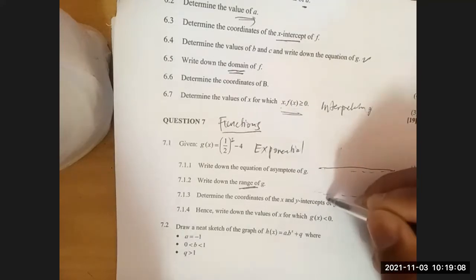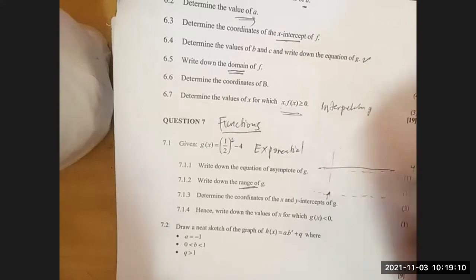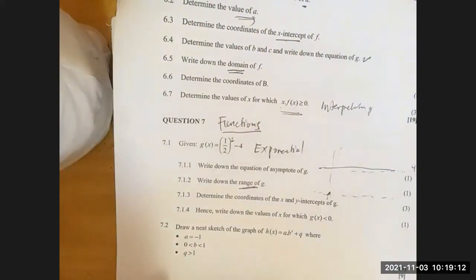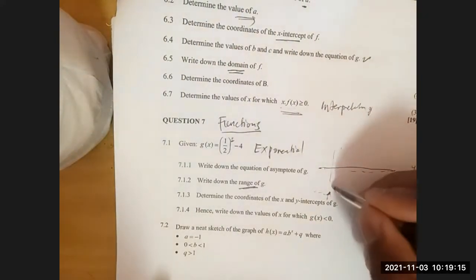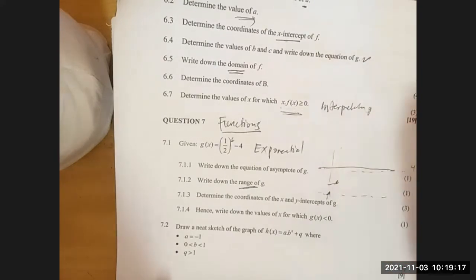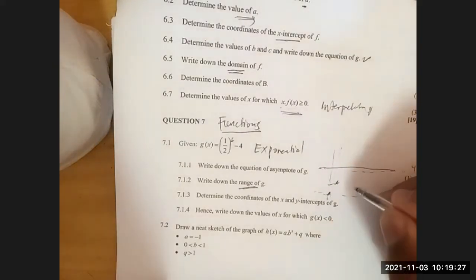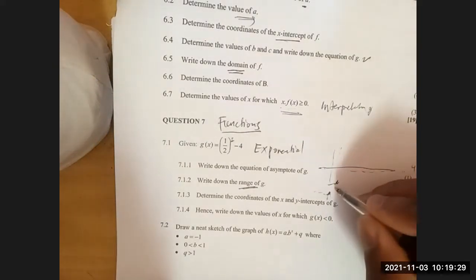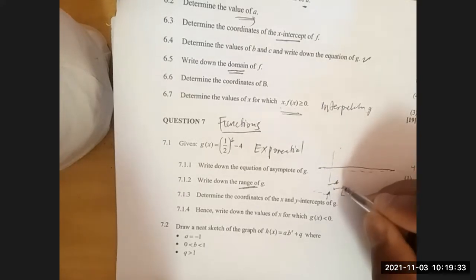I'm now taking my graph from 0, and if I take it from 0, I have y as 1 there. Then if I substitute 1, I'm going to have 1 over 2.